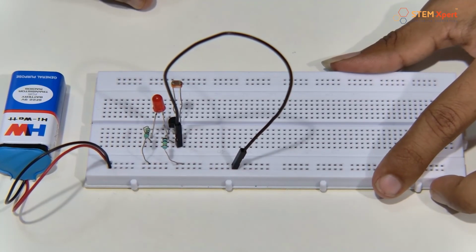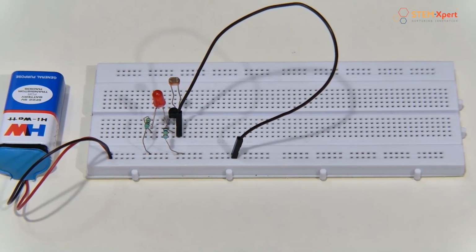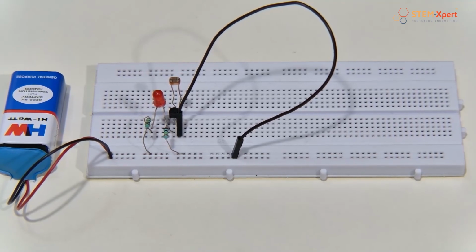Yes, here it is. So finally I have completed my automatic street light circuit by connecting the negative of our battery to the negative, that is the emitter terminal of our transistor. So what about yours? Okay, take your time but ensure you are connecting it properly. I hope you have completed the connection.